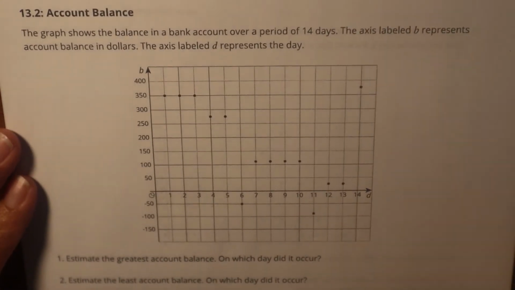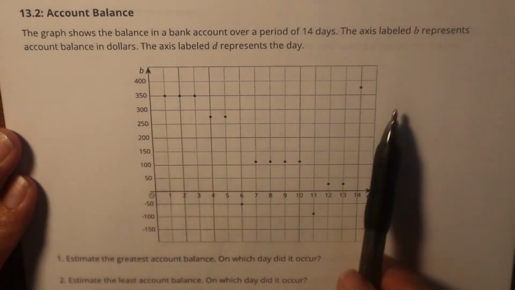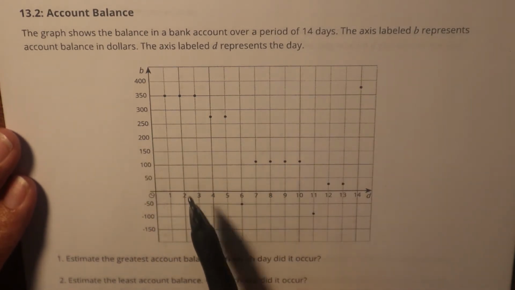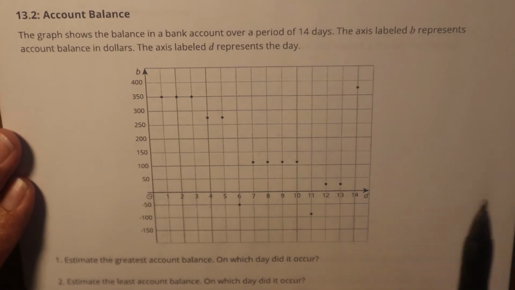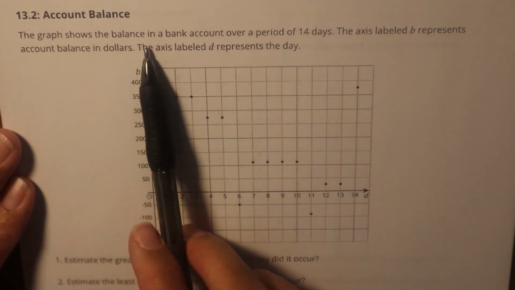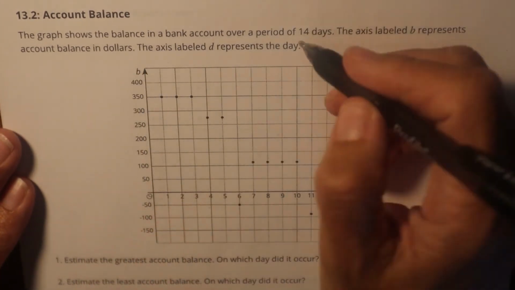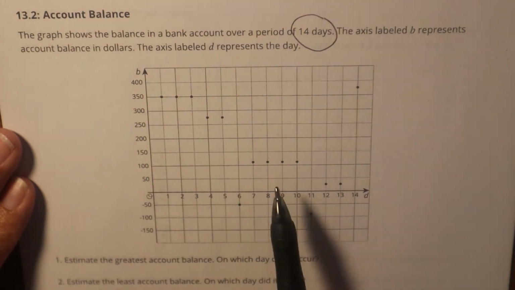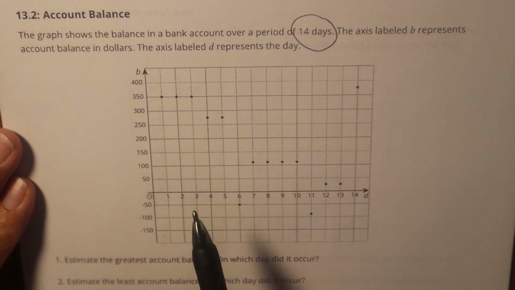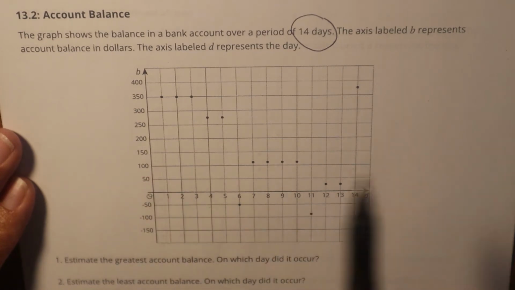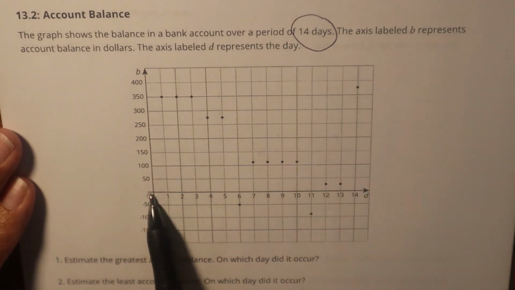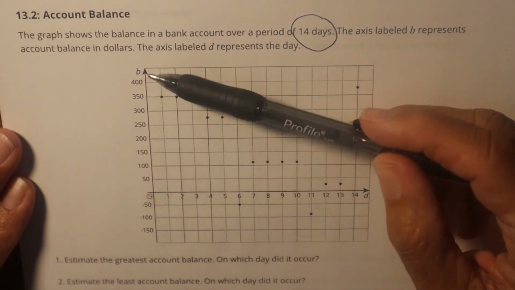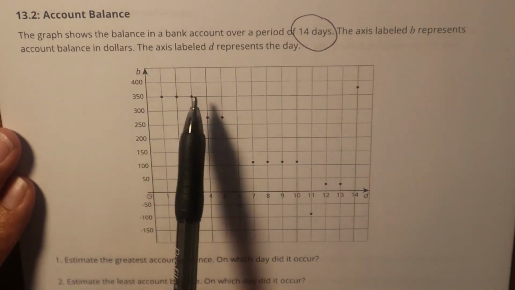13.2, this is talking about account balances. So pretend like you've got a checking account and you have a job and you've been putting money in your checking account and you've been taking money out of your checking account. This graph shows the balance of a bank account over a 14-day period. Okay, so this is how much money was put into the account and any money taken out of the account in 14 days. The axis labeled, this one here, B, shows the account in dollars.